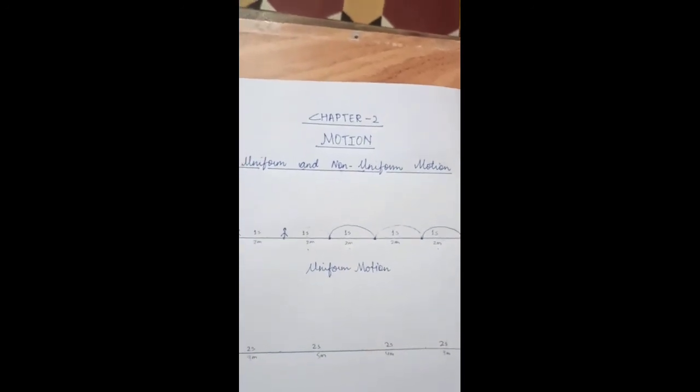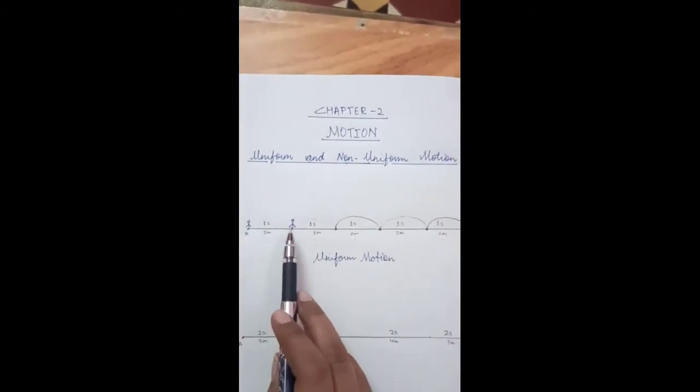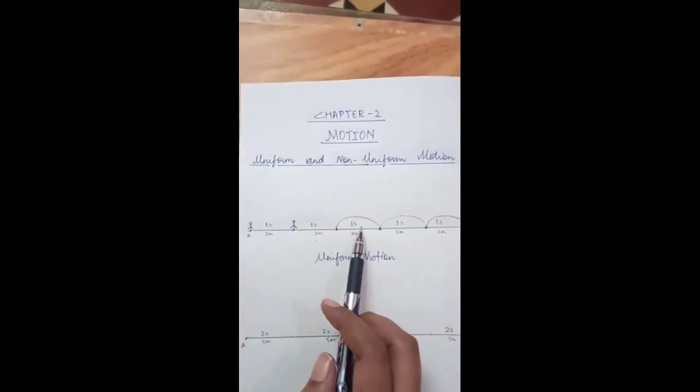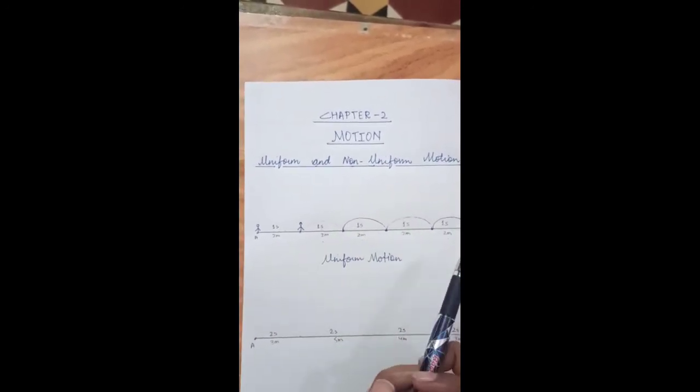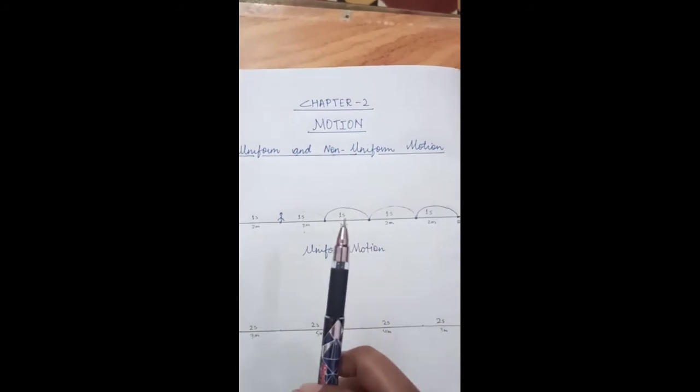So what is uniform motion? When an object or a body covers equal distances in equal intervals of time without any change in direction, then its motion is said to be uniform.